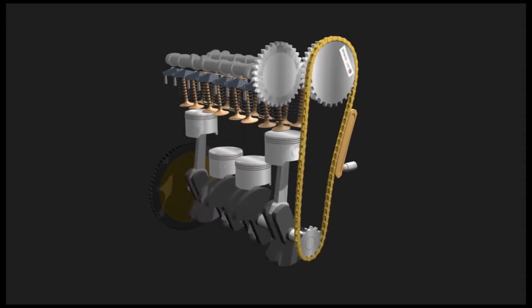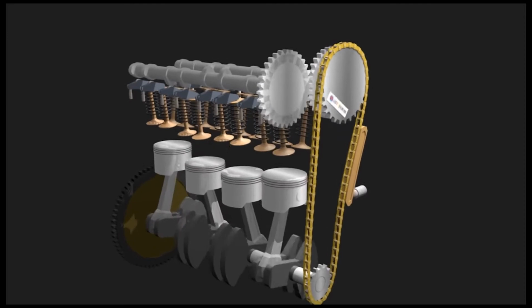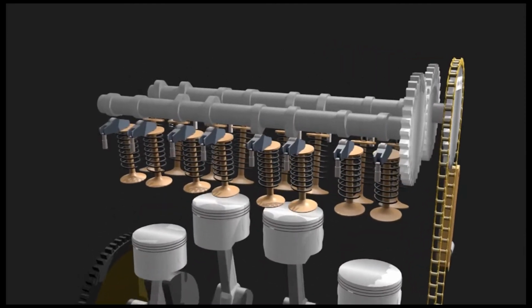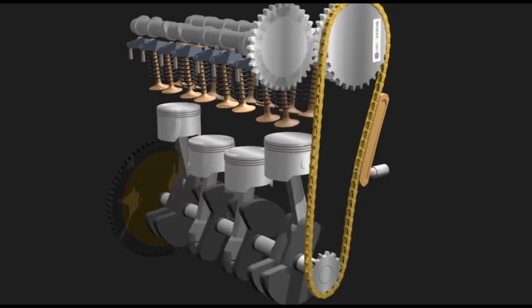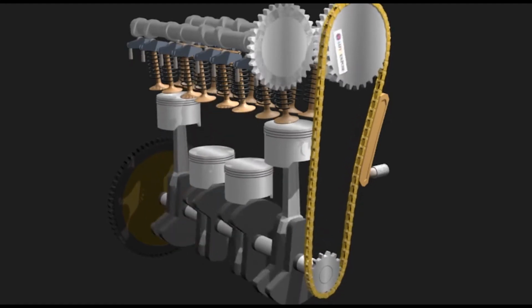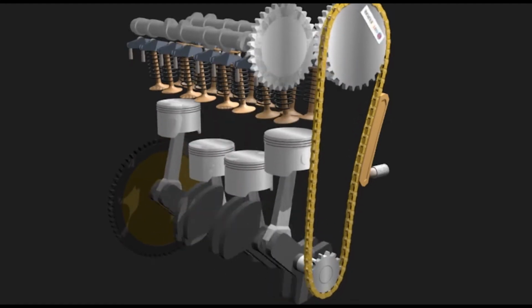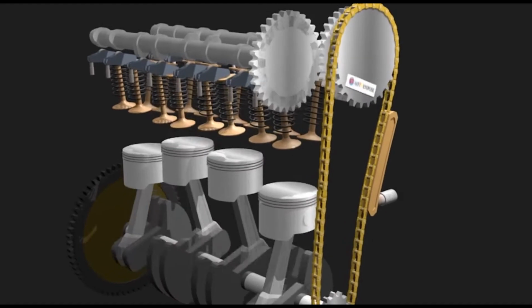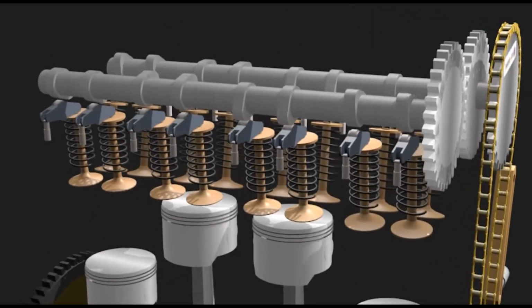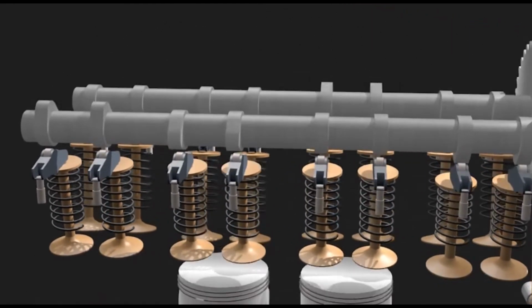Then how does it look? I will make a 3D modeling of the DOHC mechanism. DOHC is double overhead camshaft. It refers to the valve mechanism on a vehicle where 2 camshafts are used.